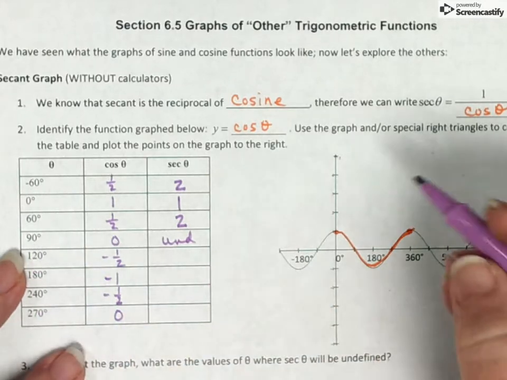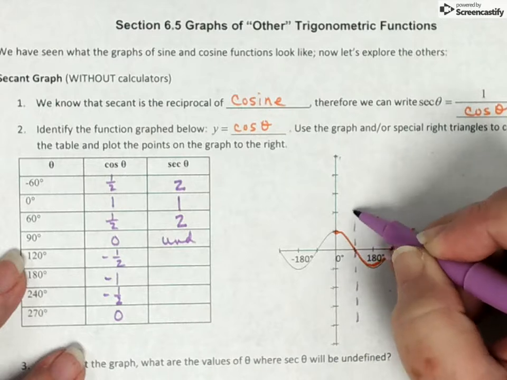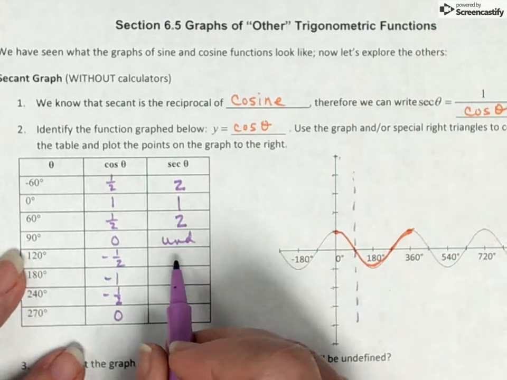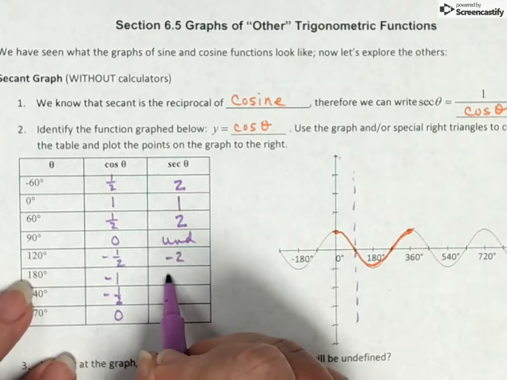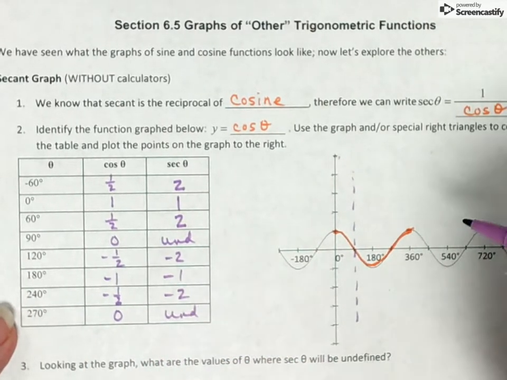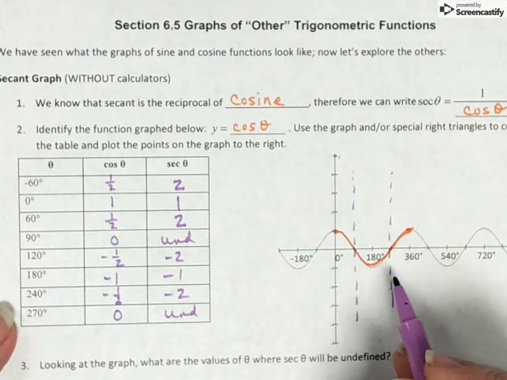So at 90 degrees, right here, where it crosses the midline. You see where my graph crossed the midline? I have an undefined. This is -2, -1, -2, and I have another undefined where it crossed the midline again.